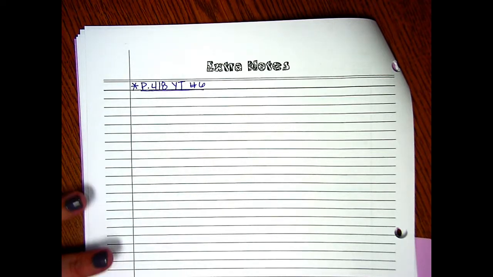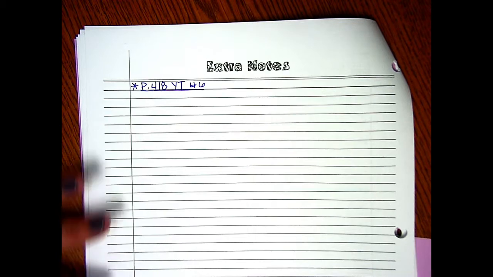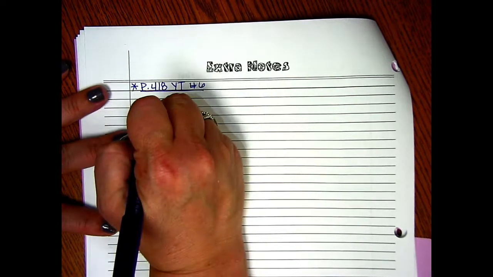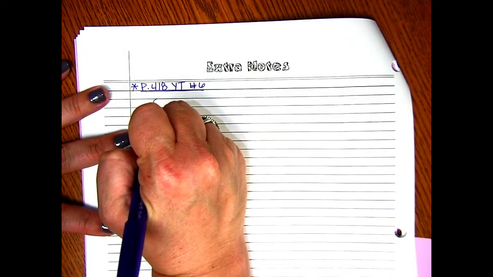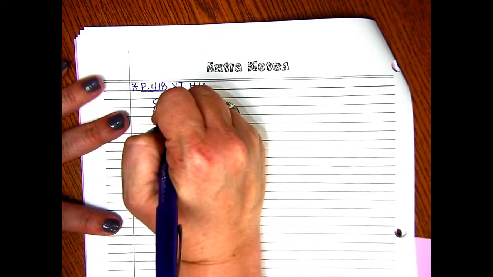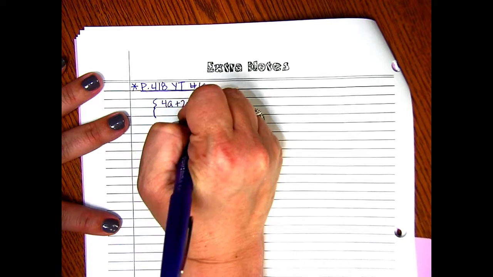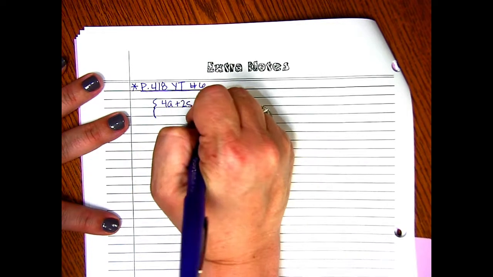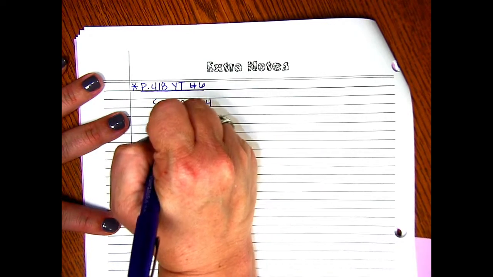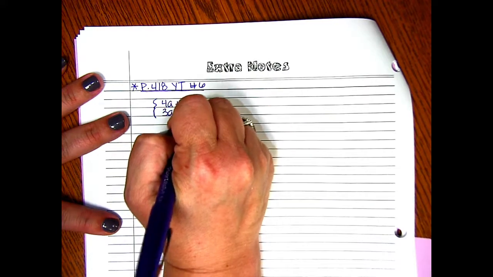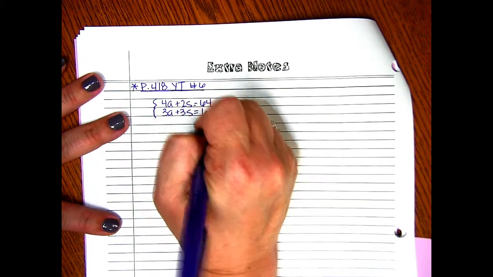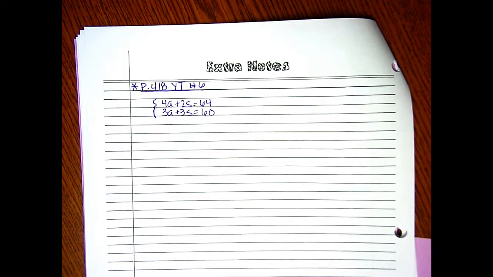Tatiana's family bought 3 adult tickets and 3 student tickets for $60. The system of equations 4a plus 2s equals 64 and 3a plus 3s equals 60 models this situation, where a is the cost of an adult ticket and s is the cost of a student ticket. How much does each type of ticket cost?